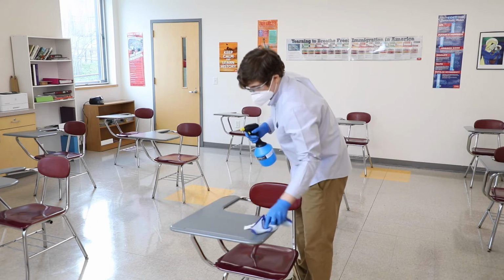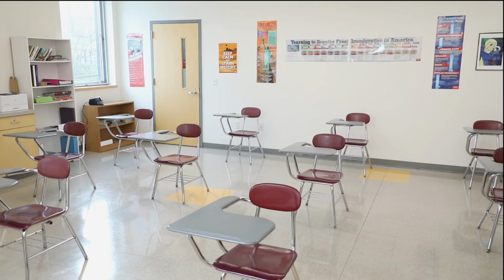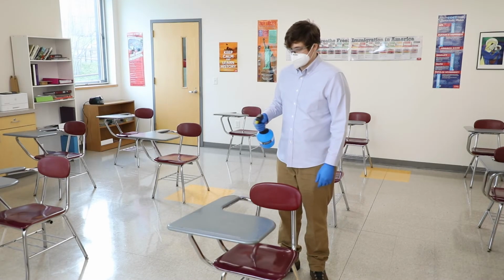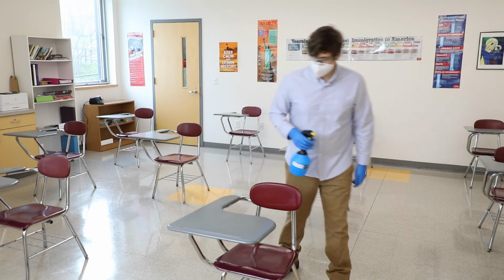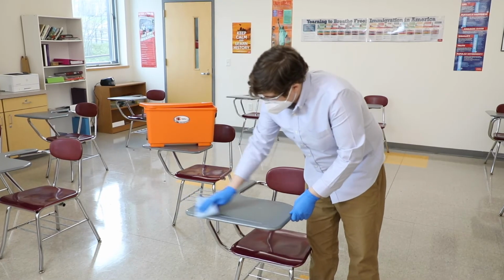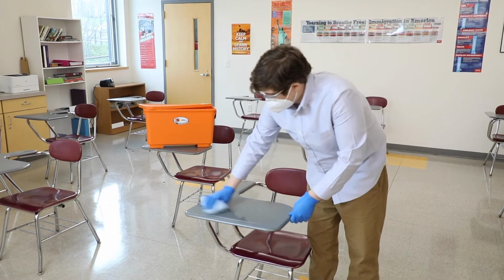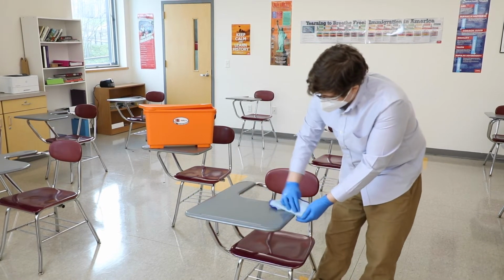Always ensure that the surface remains wet for the entire dwell time. If part of a surface begins to dry out at any point before the recommended dwell time, re-wet that area. After following the proper dwell time, disinfectant can be allowed to air dry or wiped clean with a microfiber cloth.